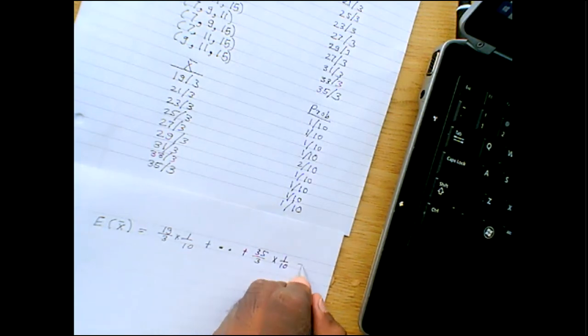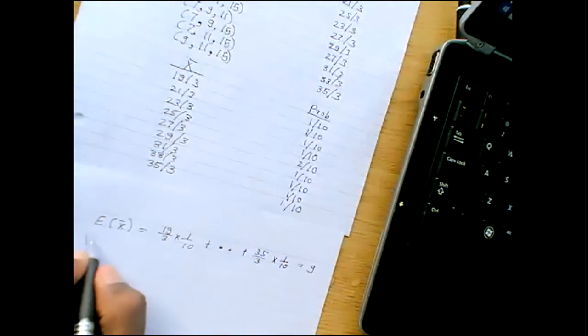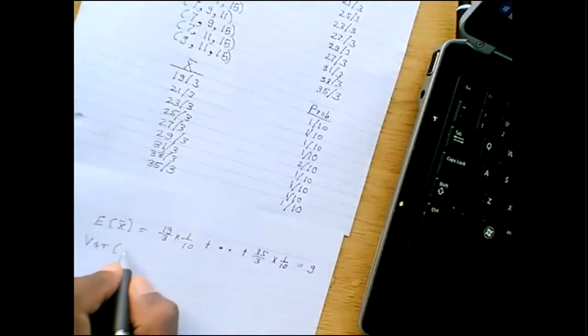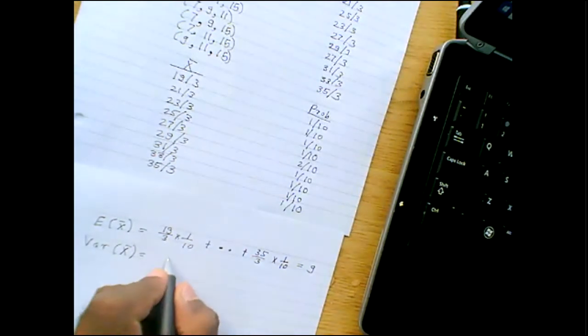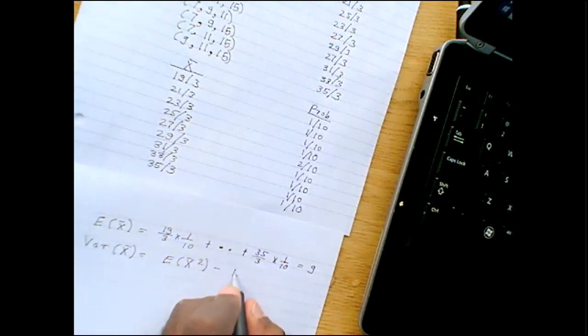If you take the sum, that will be equal to 9. And to find the variance of X bar, you use this formula here. You have seen this enough times.